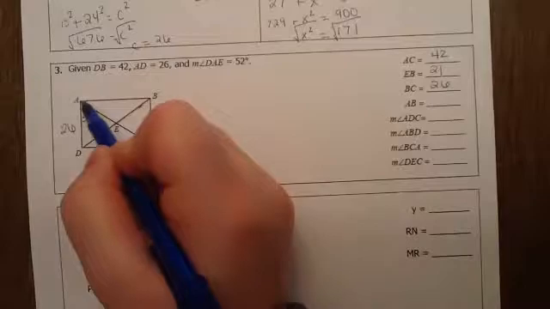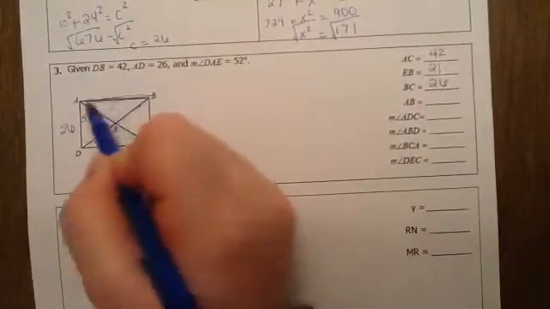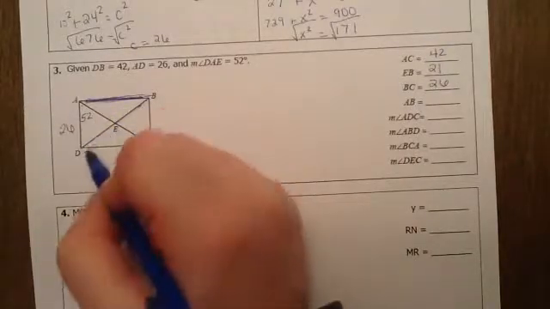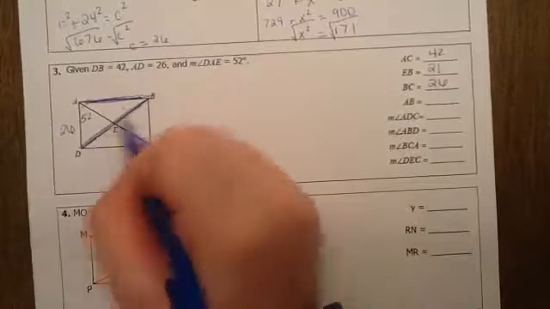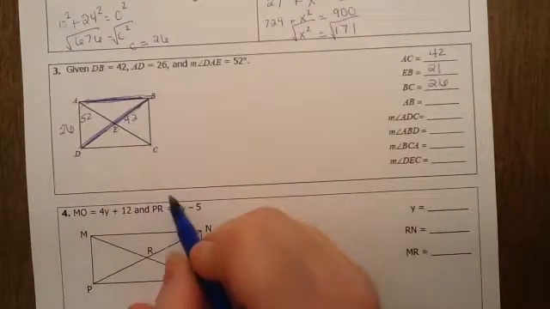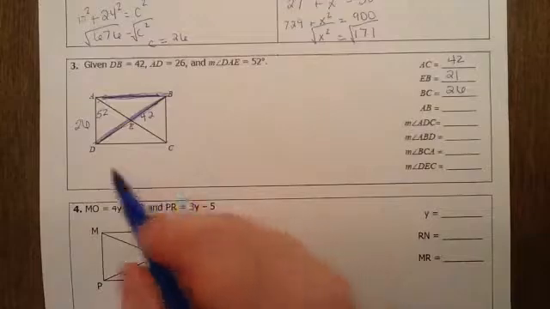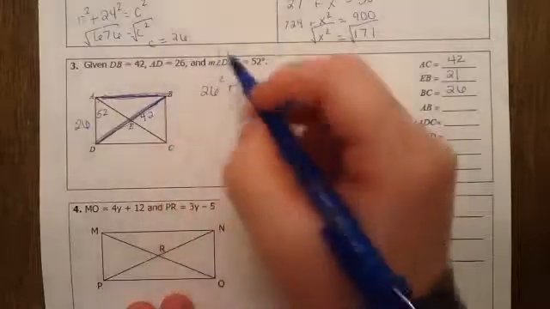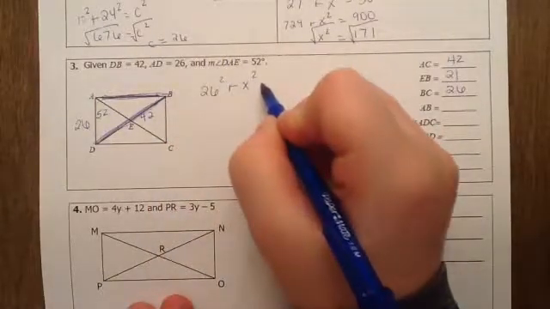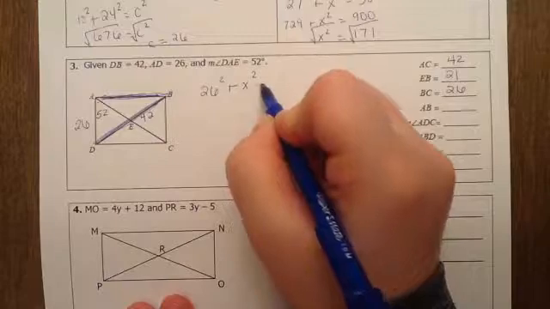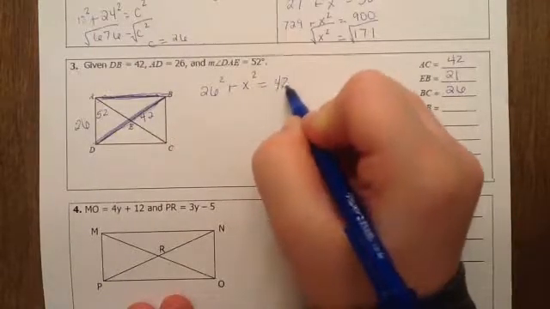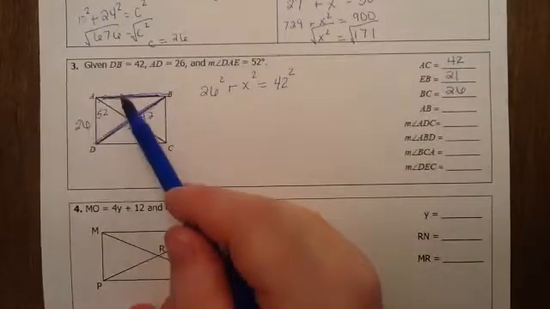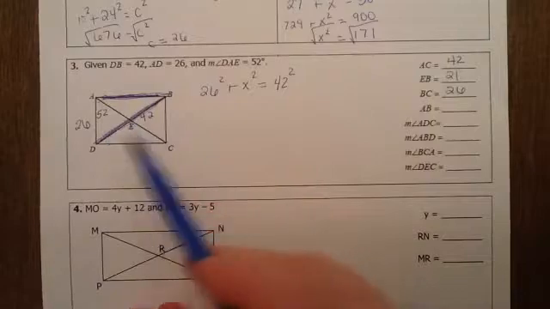And AB. This is just like the example we just did. I know a side and the diagonal was what? 42. So I'm going to use Pythagorean theorem. Side squared plus side squared. And since I don't know that side, I put an X, equals diagonal squared. So it's really important that the diagonal piece goes here. So it's side squared plus side squared equals diagonal squared.